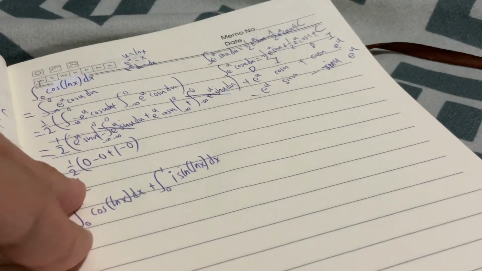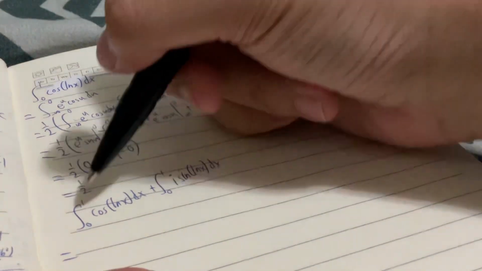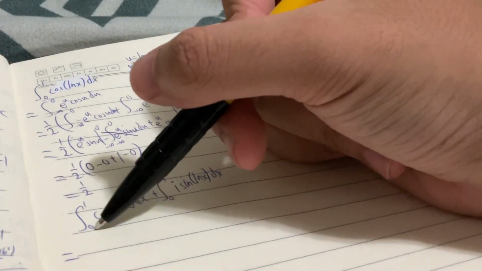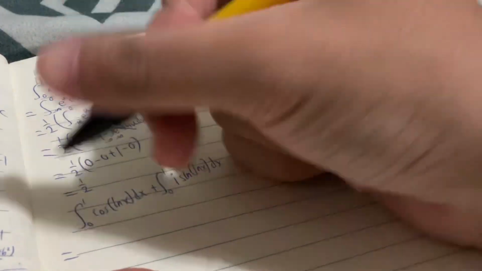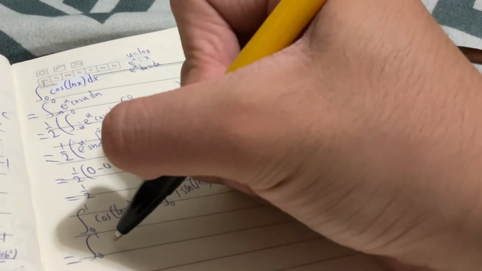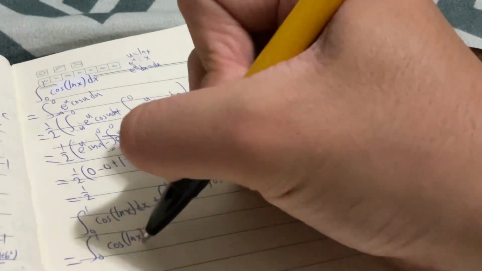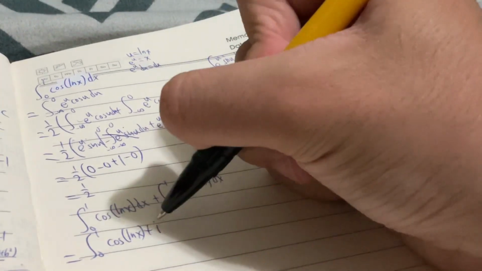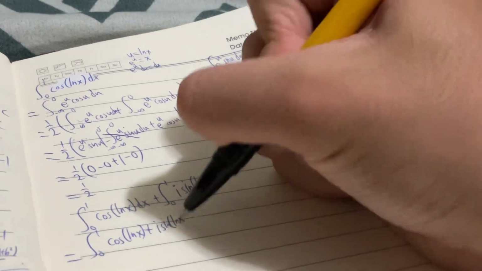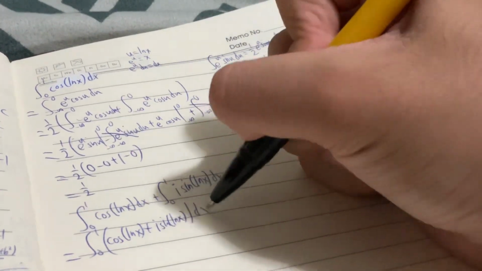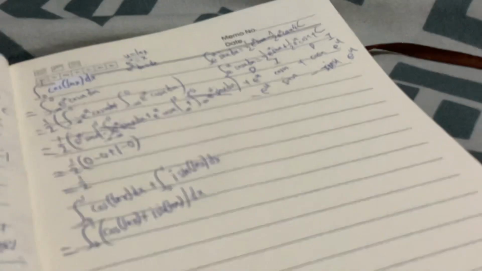Because the integrals are going from lower limit to upper limit, they are pretty much the same, so you can combine them. So you get cosine of ln x plus I sine of ln x, like that. So what is this?